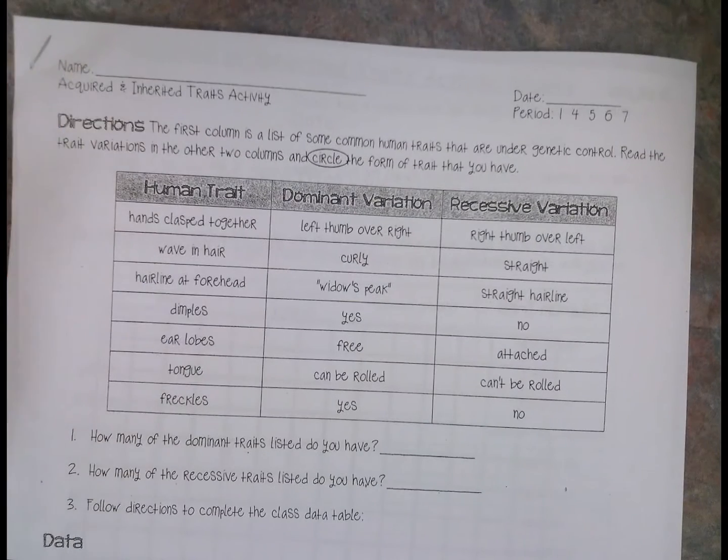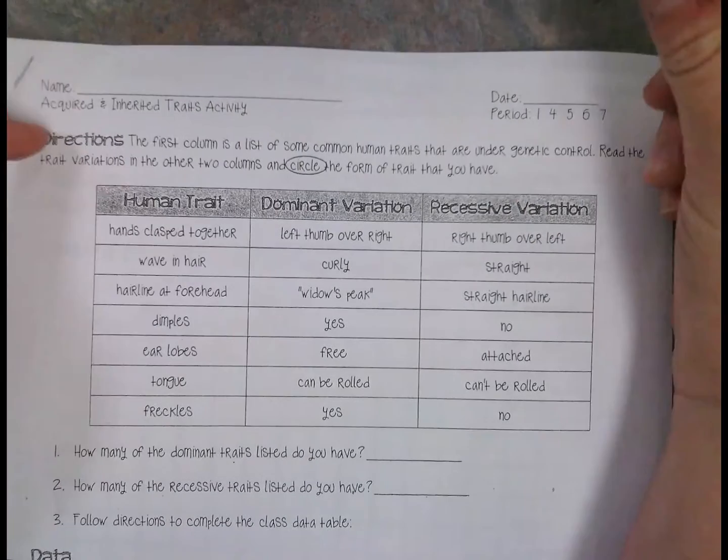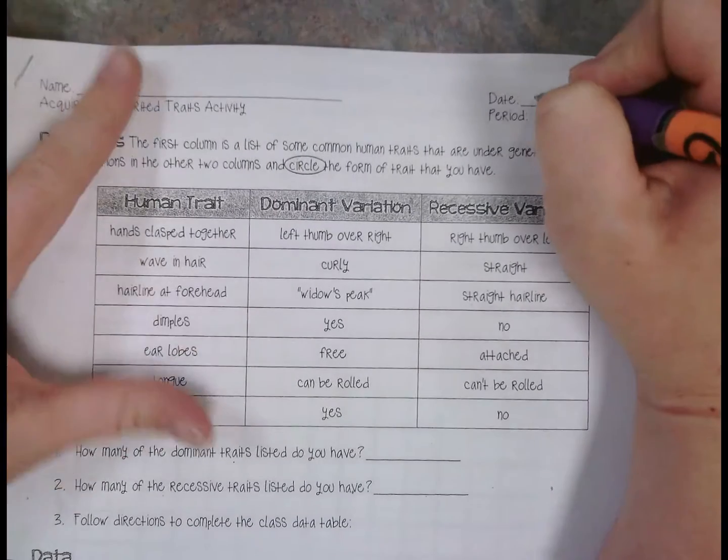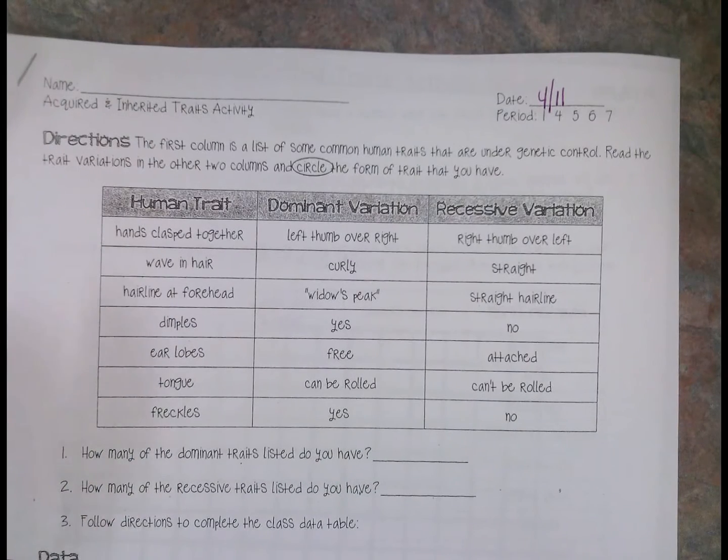Okay, so this is a class activity that we're going to be doing today. Today's date is, you're going to be turning this in, so this will go in the fourth quarter. Today's date is 4/11. The directions, the first column is a list of some common human traits.